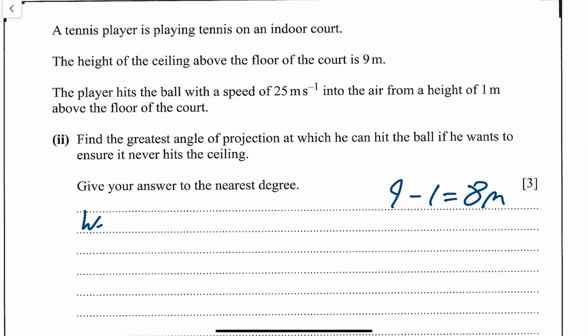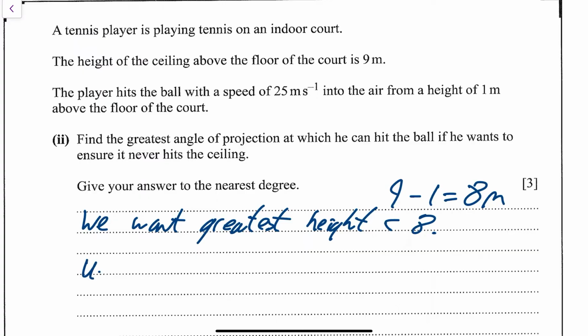So we want the greatest height to be less than 8. That's what we're looking for really in this. So your u is equal to the speed then. It's 25 above the horizontal. He hits a ball with a speed of 25 meters per second into the air. So that's the angle. He's fired the ball off like this, 25, and we need to find the angle he's going above.